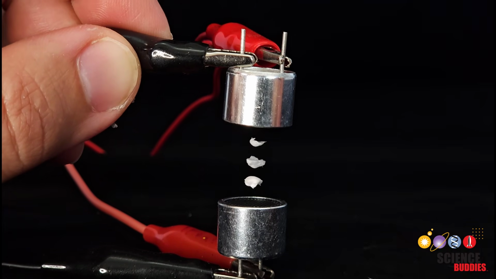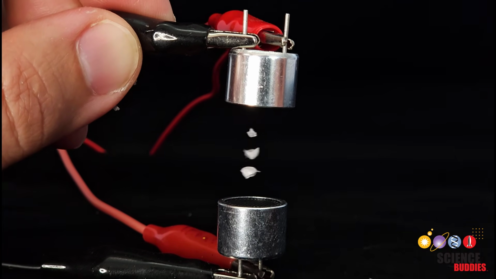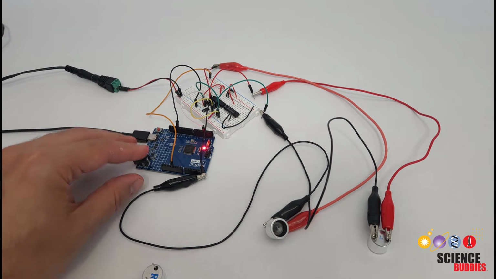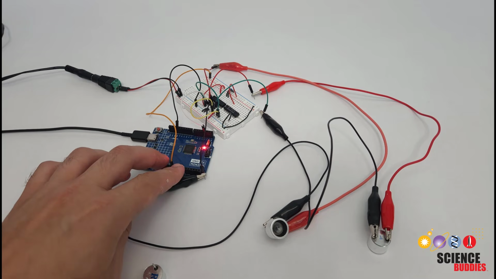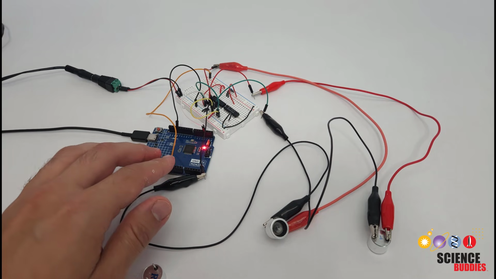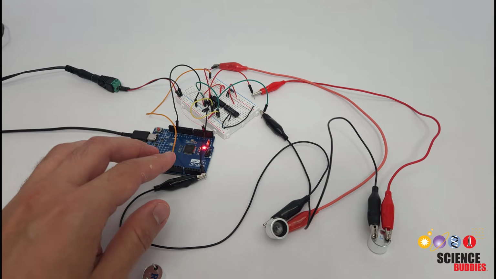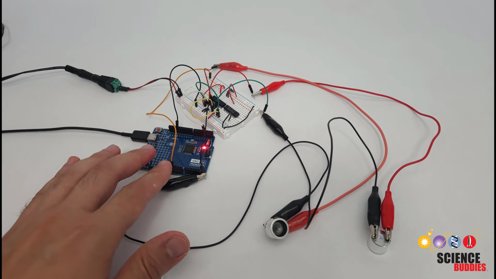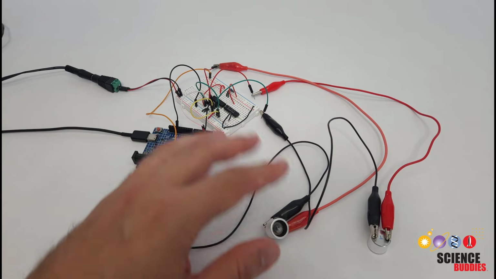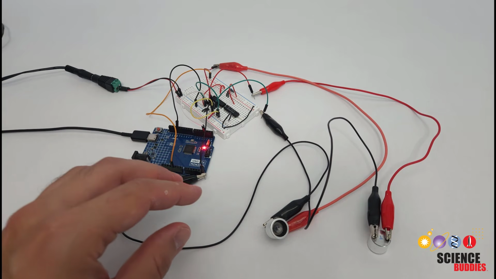Now that we've covered how it works, let's talk about how you can build one. So here's what I didn't show earlier in this video. All of this is being controlled by an Arduino, and if you've never used an Arduino before, don't worry, we have an excellent Arduino tutorial series on our YouTube channel, so you can go check that out. We recommend going through at least the first few tutorials before you dive into a more advanced project like this.